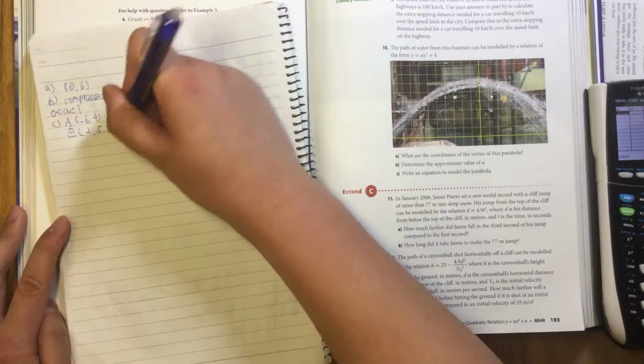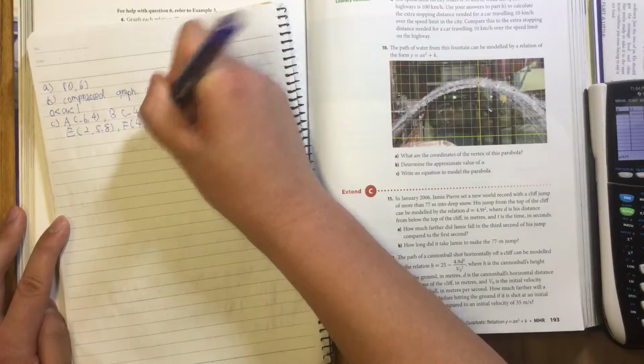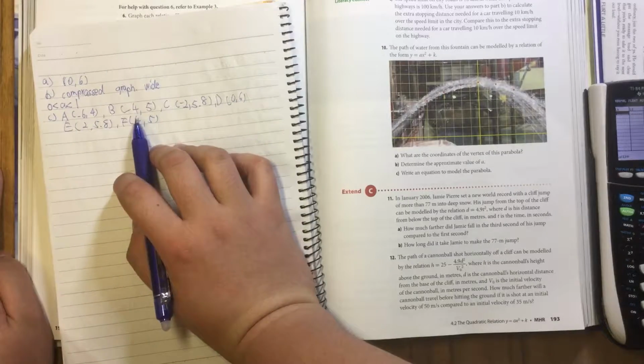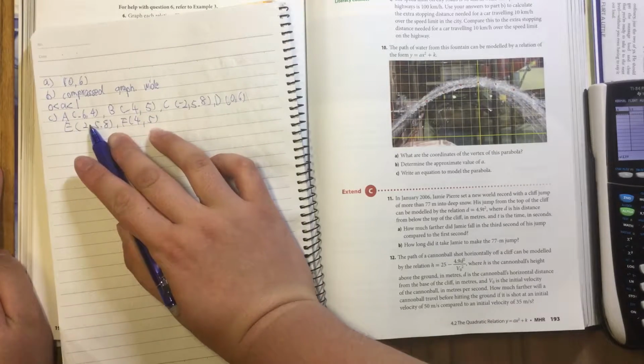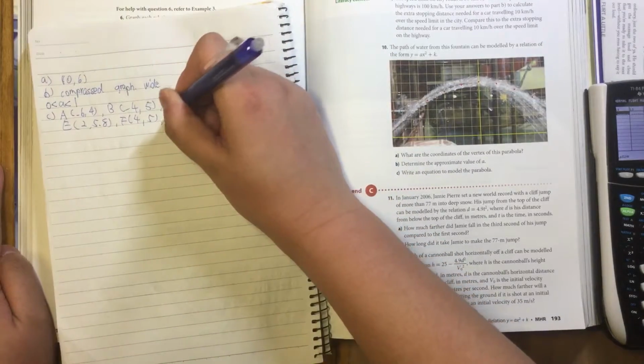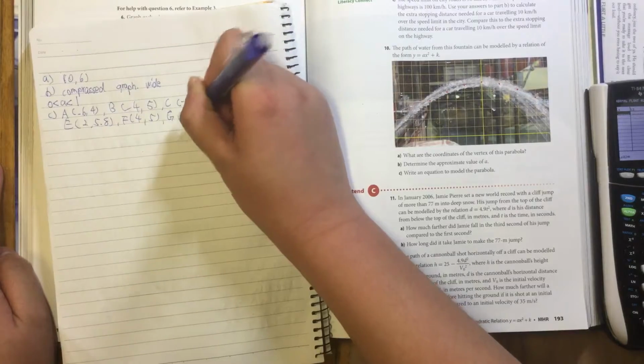And F, which mirrors B, is (4, 5). They just change the x-value from negative to positive. And then point G is (6, 4).